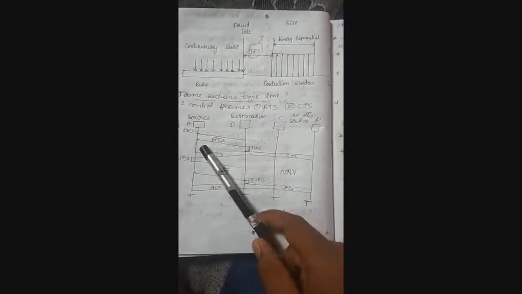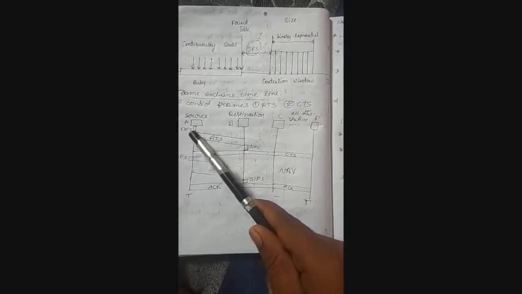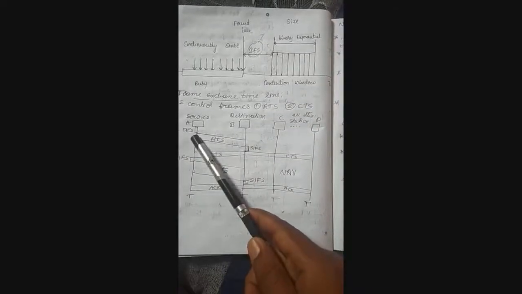You can see that here A is sending the RTS to B. At sending time, A sets the time for occupying this channel. During this, the other stations like C and D also create a timer, which is called NAV. What does this timer do?